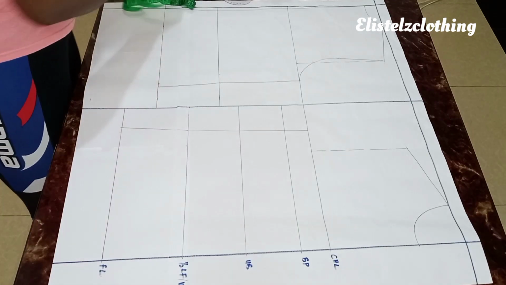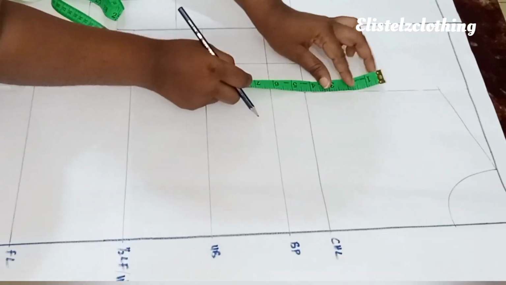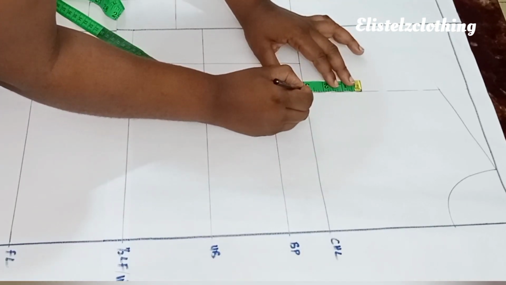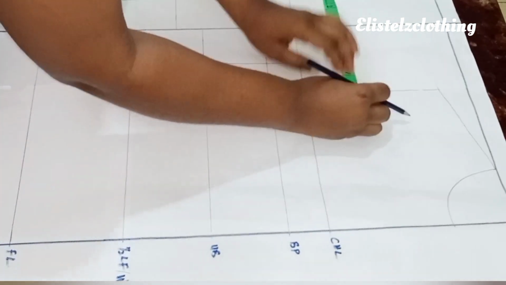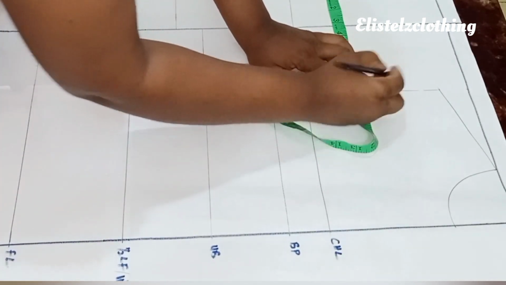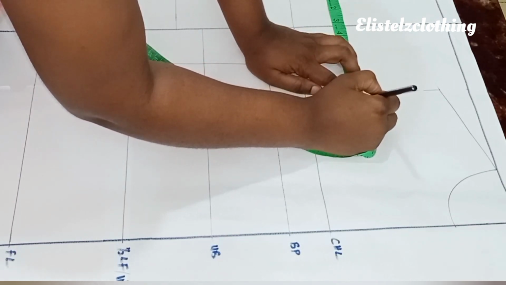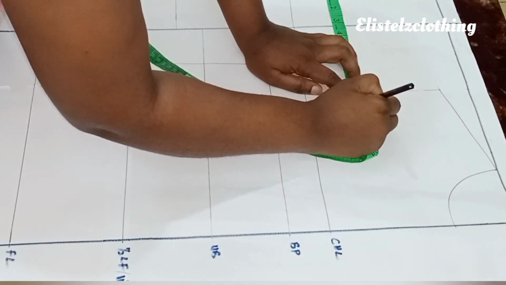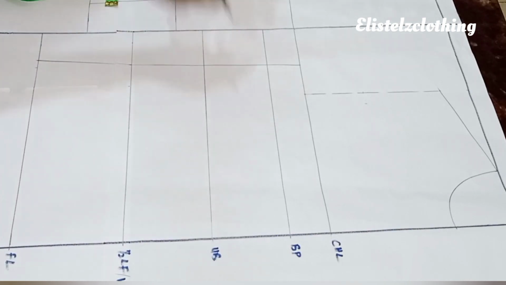Now moving over to the front, what you're going to do is simply come up from the chest line by 3 inches. At that point you go in by 0.5 or 0.75, but we'll go in by 0.75. All right, so let's connect.